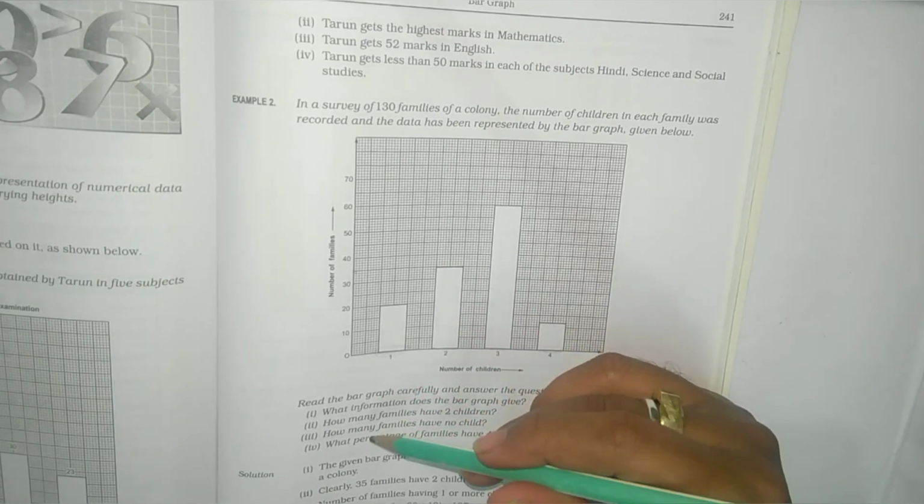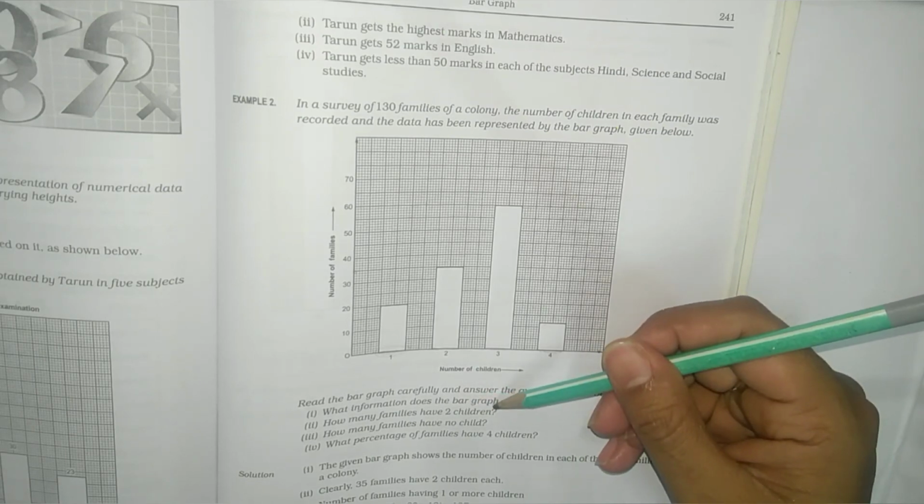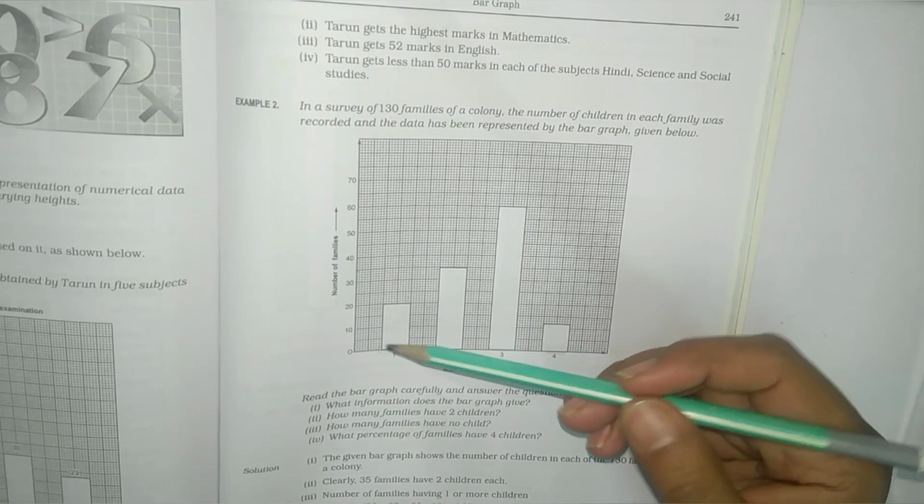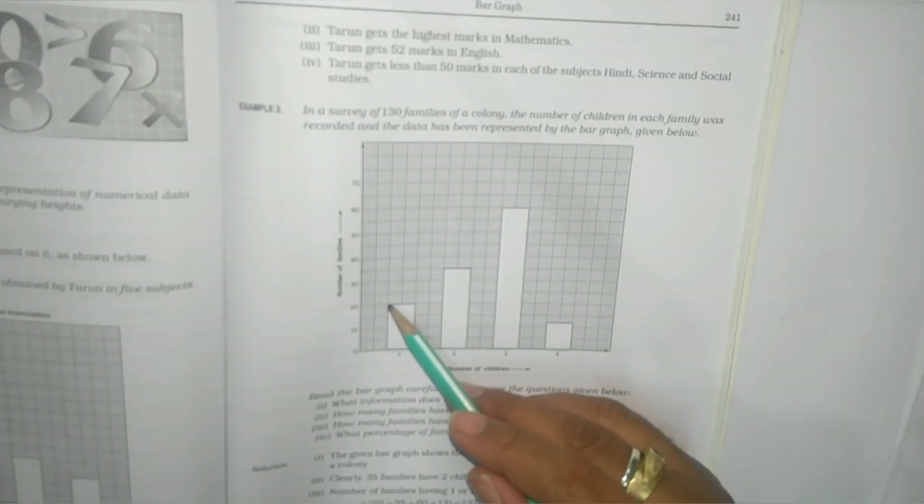Now next question, how many families have no children? Here you just count how many are there. This is 20, next 35, next 60, and next 12. Add them: 7, 5, 6, 11, 12.